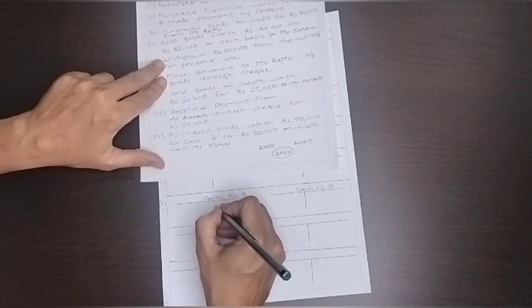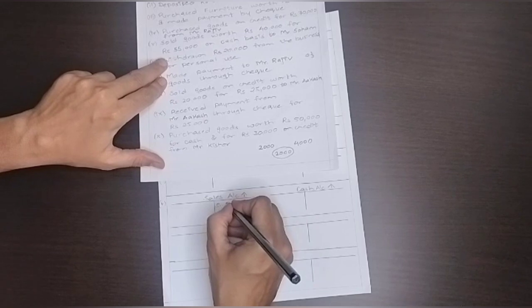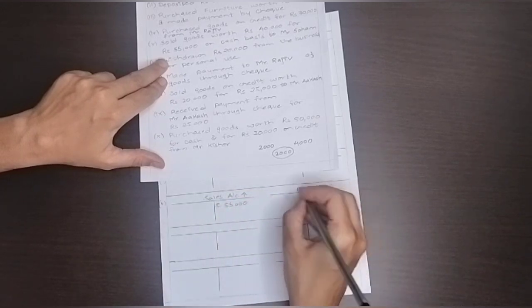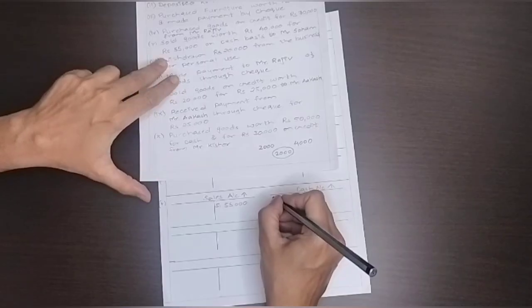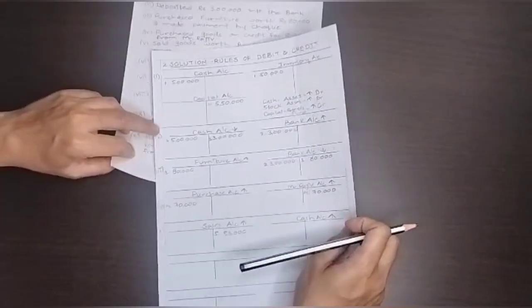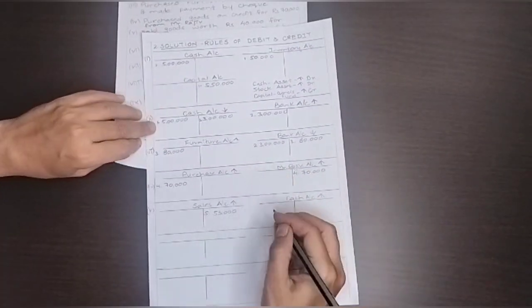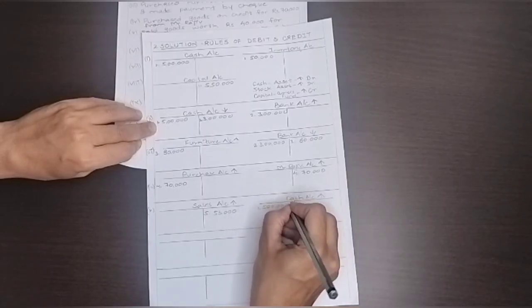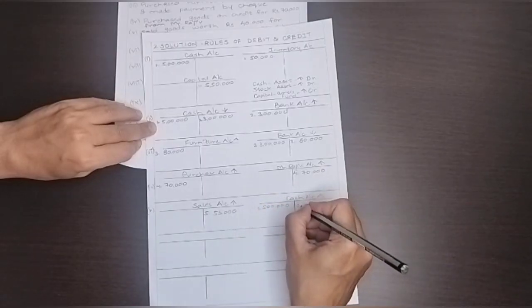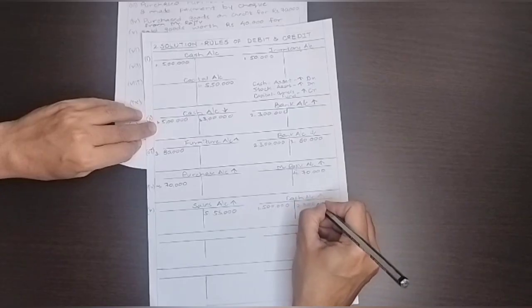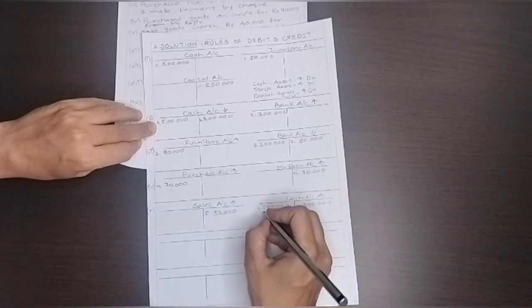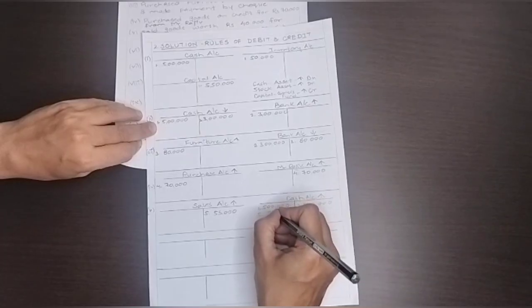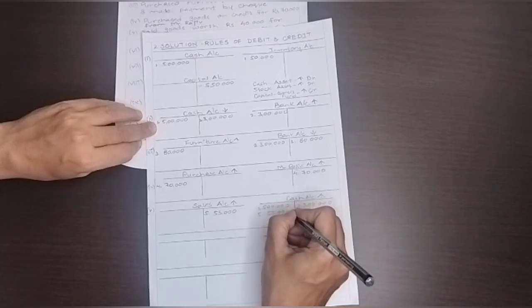This is the 55,000. And my cash, my asset, increases. So the cash account was already there: first effect was 5 lakh, second effect 3 lakh deposited. And now for the fifth transaction, my revenue increases, cash comes into the business, so 55,000. Okay.